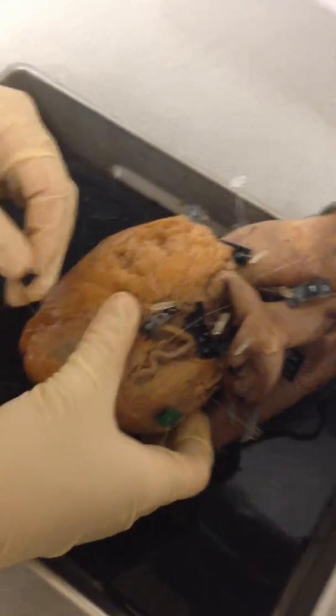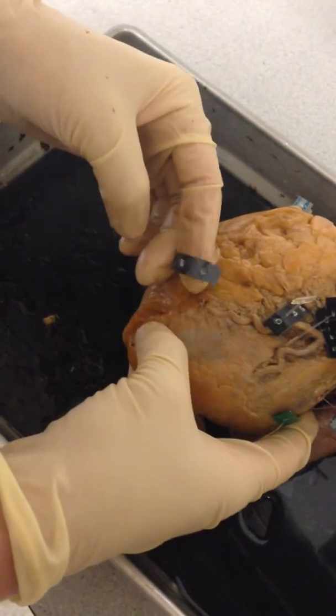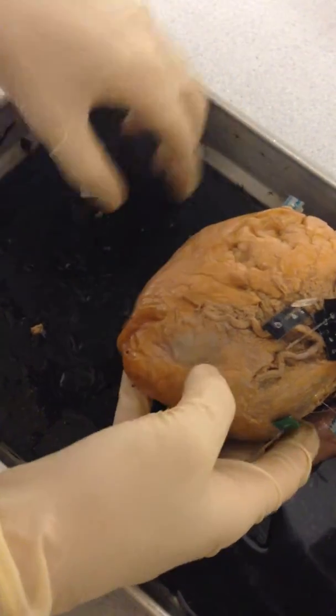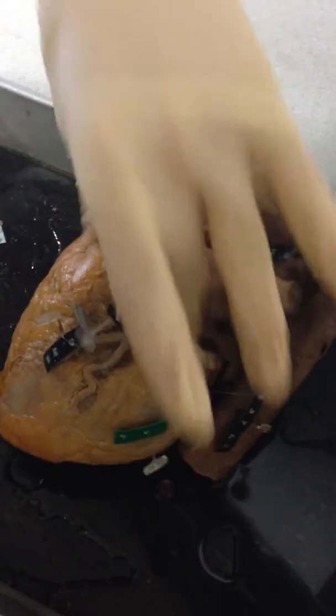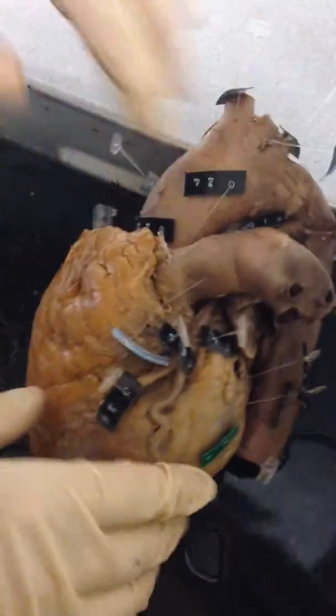Okay, so this is the human heart. This tag should be down here. It should be the apex of the heart. And then the other region of the heart, tagged right here, number 2, really could be anywhere up here. So, region of the heart, base of the heart. So base of the heart, apex of the heart.